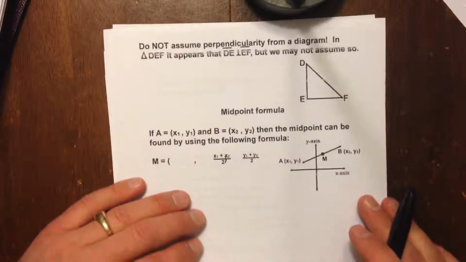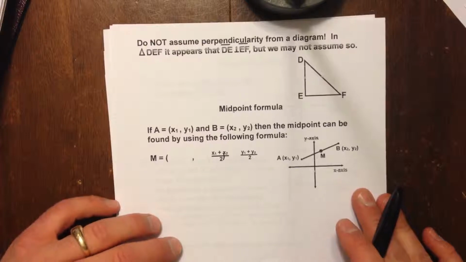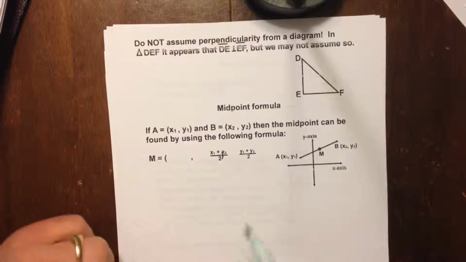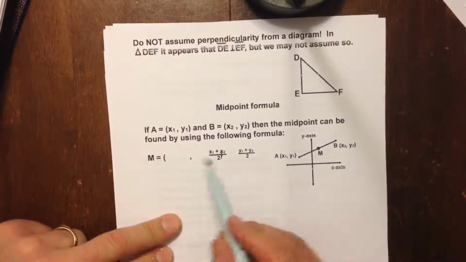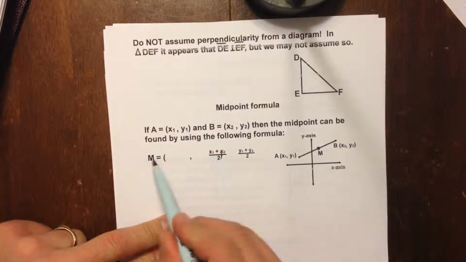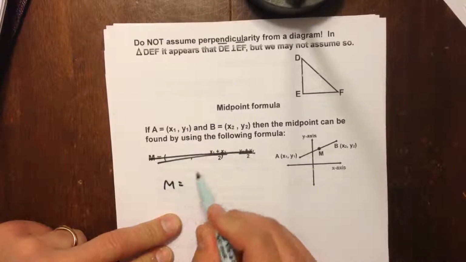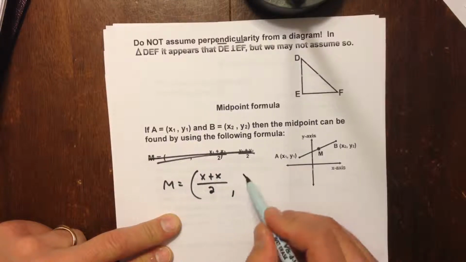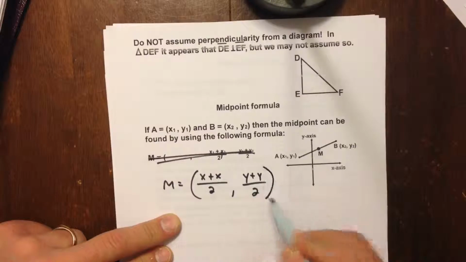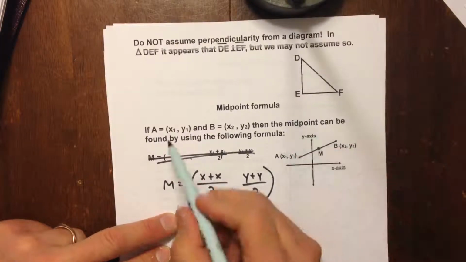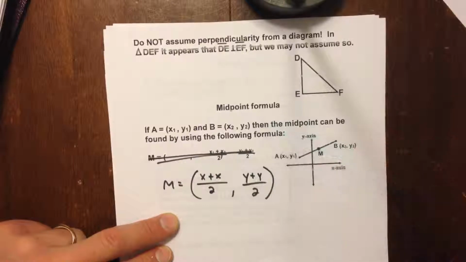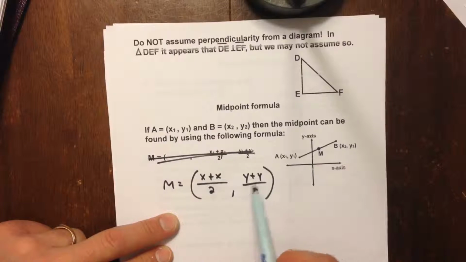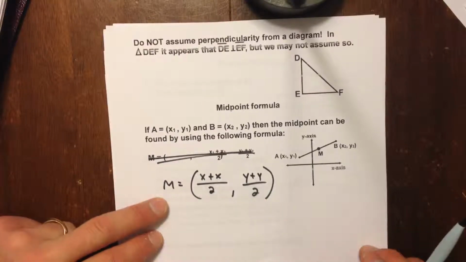Okay, midpoint formula is another part of this section of the chapter. In your book it should be right, but this is off a little bit, so let me rewrite it. It's really the 2 x's divided by 2 and the 2 y's divided by 2. I know there might be subscripts in the description up here, but really the subscripts are not that important. You just add the 2 x's, add the 2 y's, divide by 2, and that will give you the midpoint.